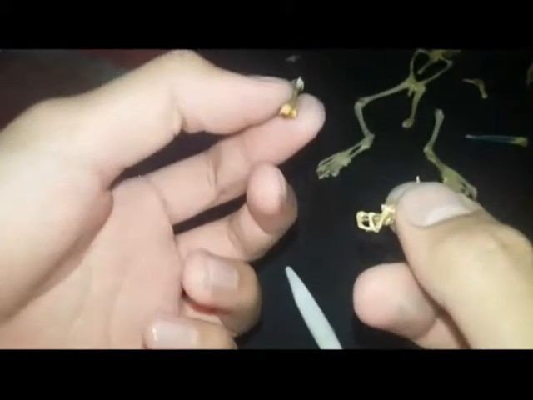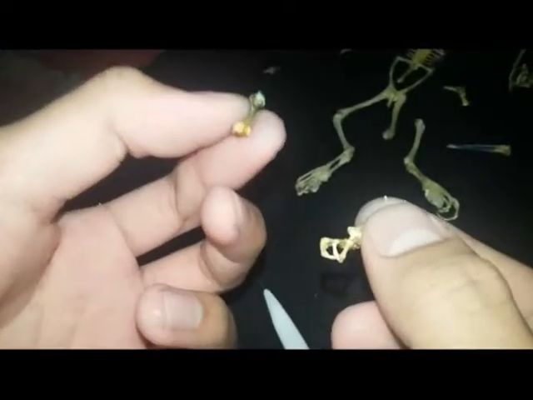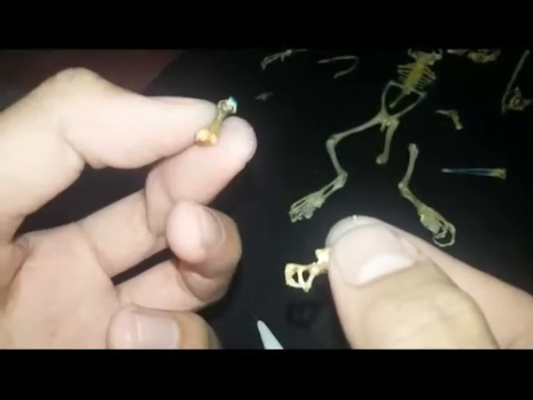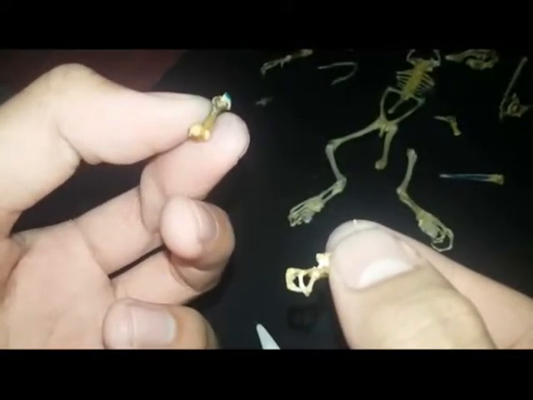Bones of the forelimbs. The anterior appendages called forelimbs articulate with the pectoral girdle, which however is rarely directly joined to the vertebral column.